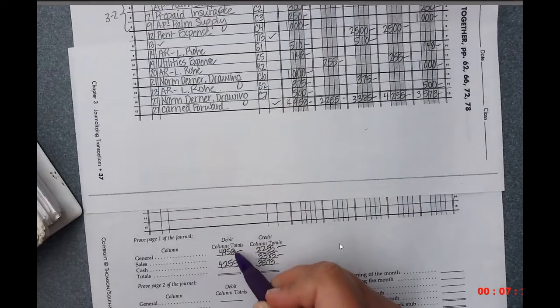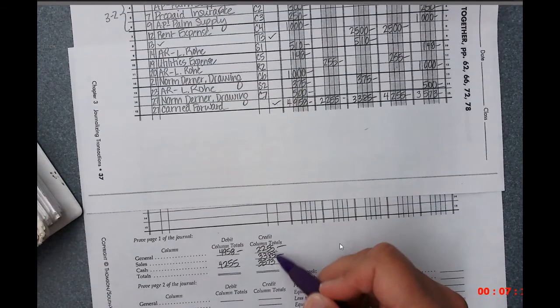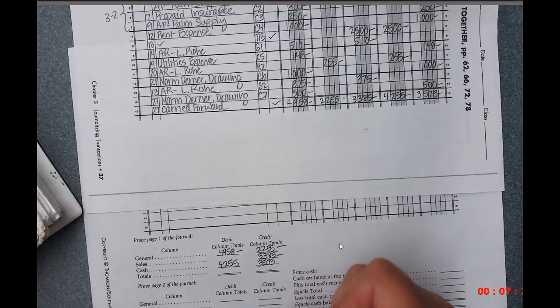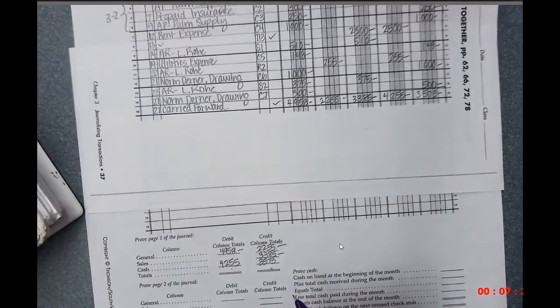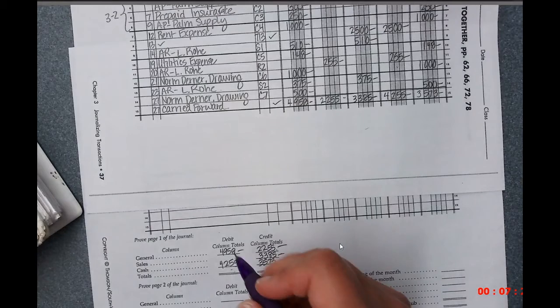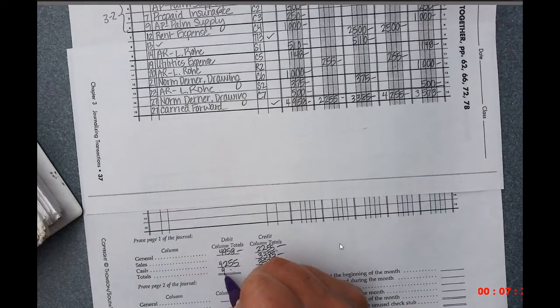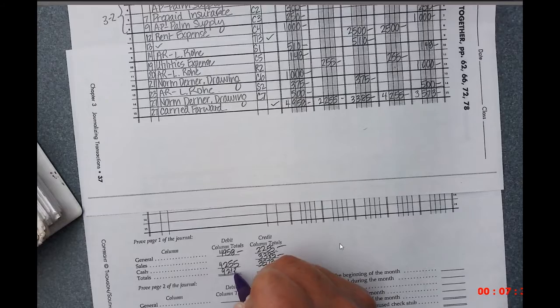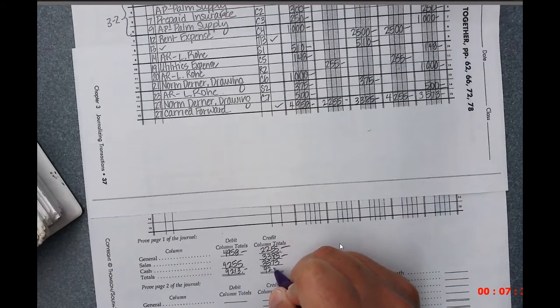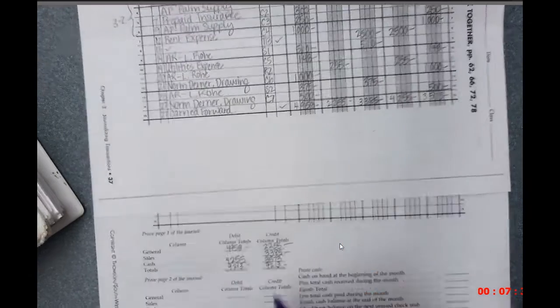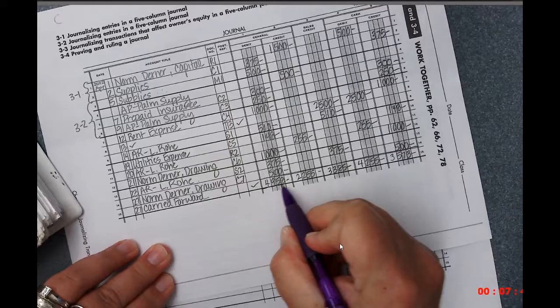And then I will add these numbers, and they should match because my debits equal my credits. And that number is $9,213, $9,213. They match.